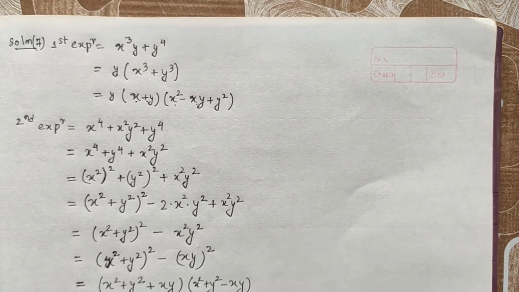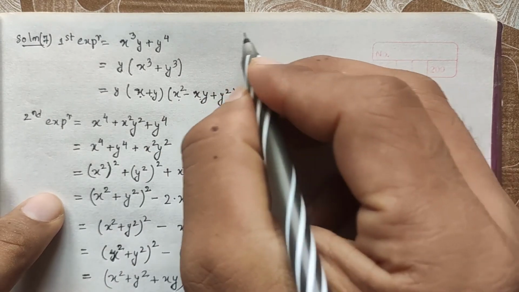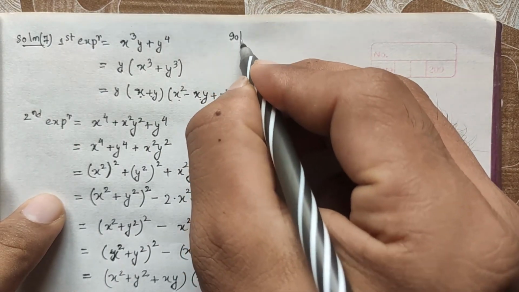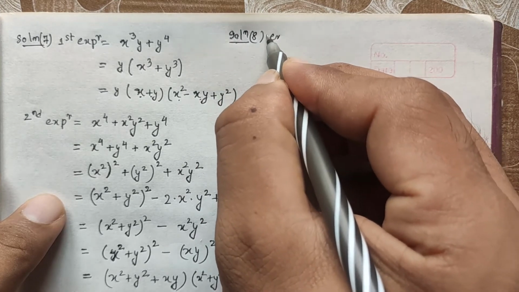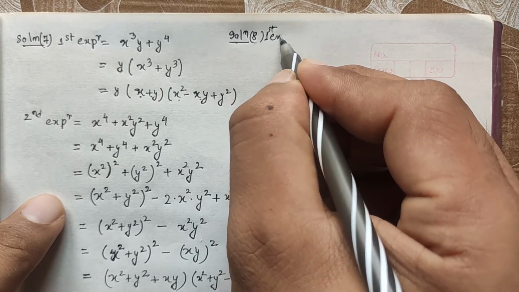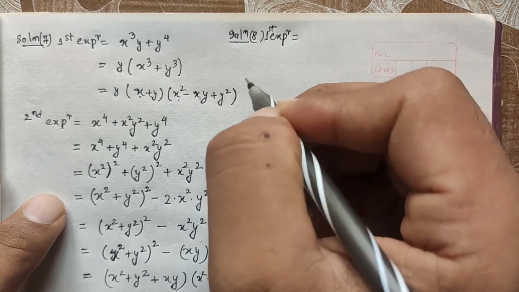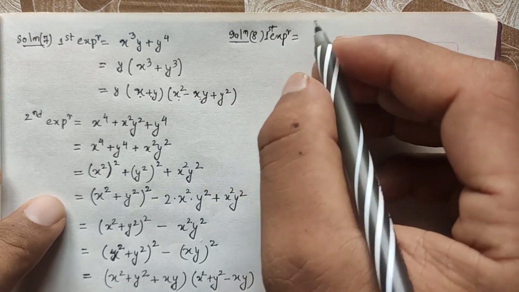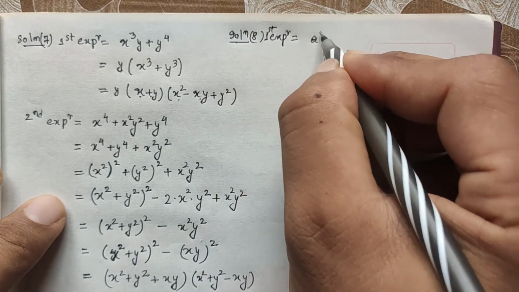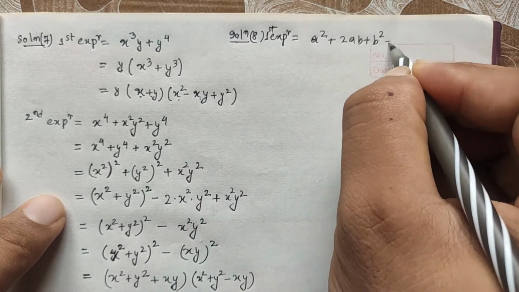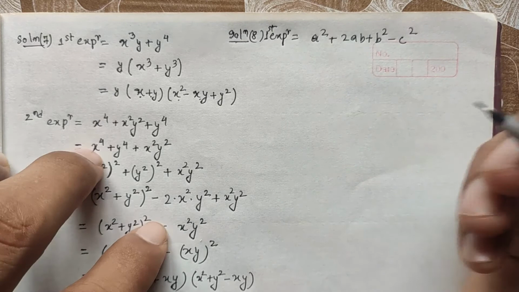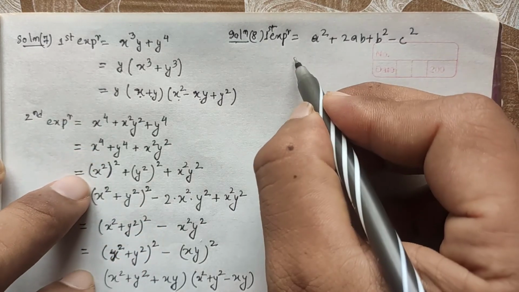So in the case of question number 8, let's start with the first expression. In question number 8, it is a little bit different from other questions.